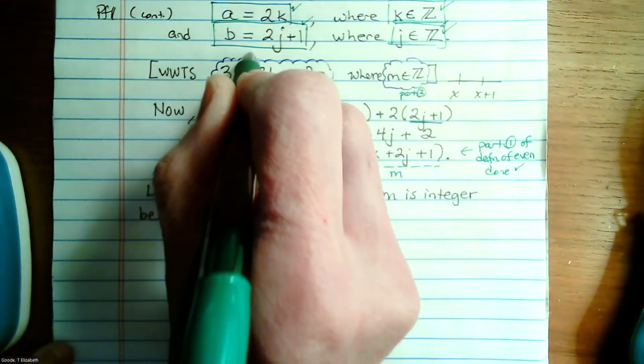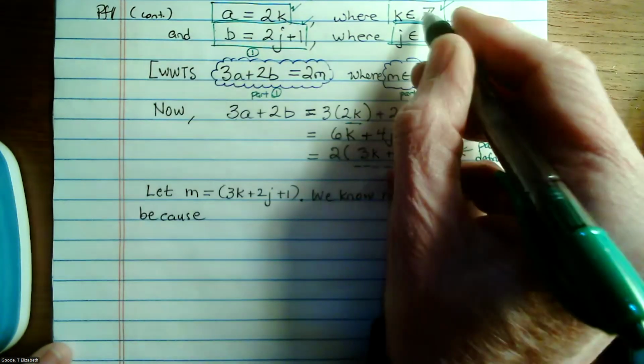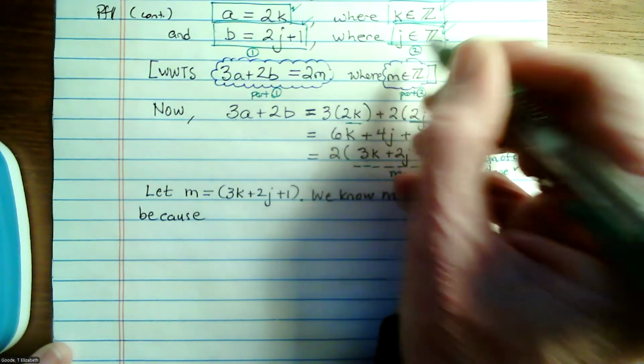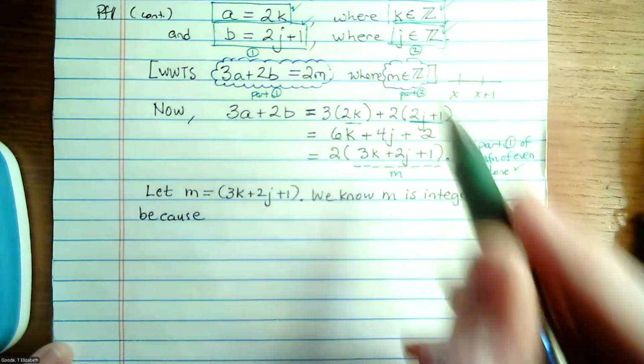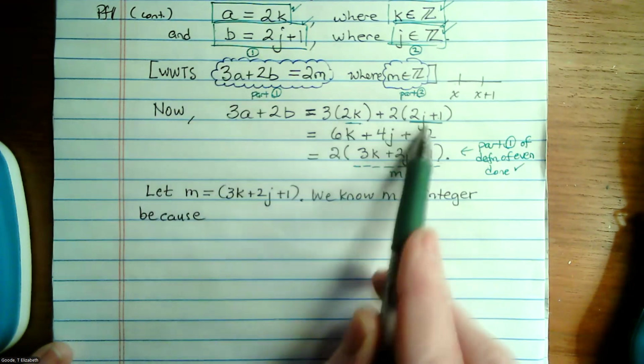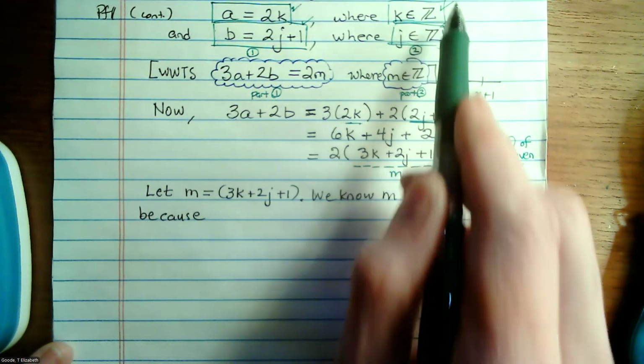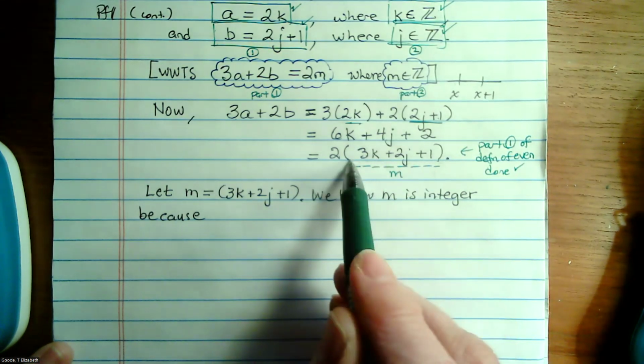This is all part one of the definition of even and odd. This is part two. We just finished part one. We used the part ones to get the part one done. We need to use the part twos to get the part two done.